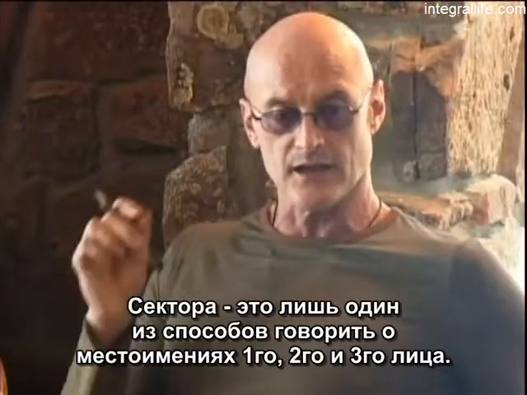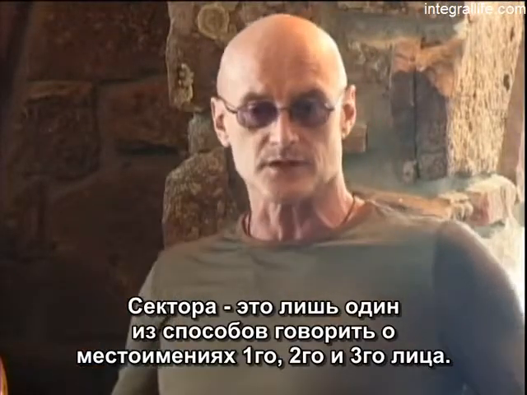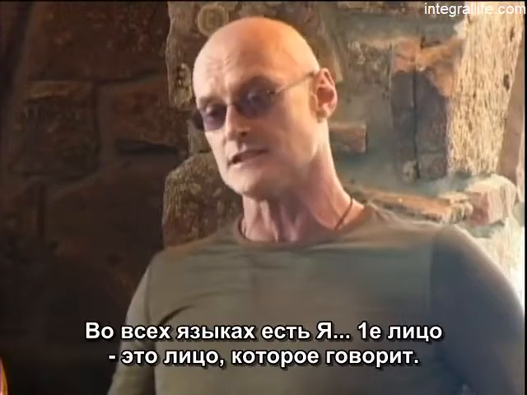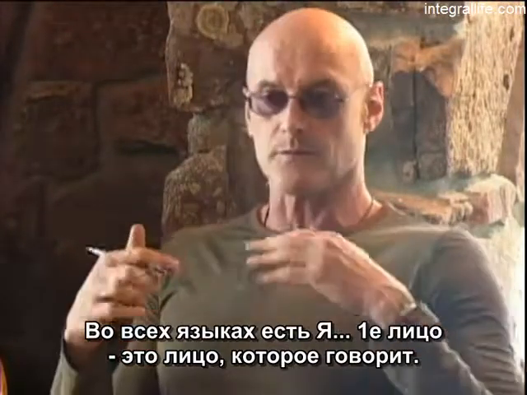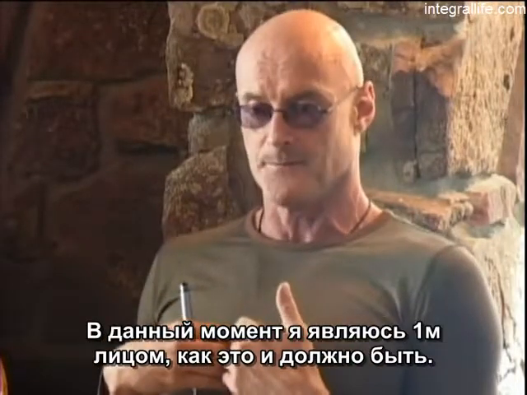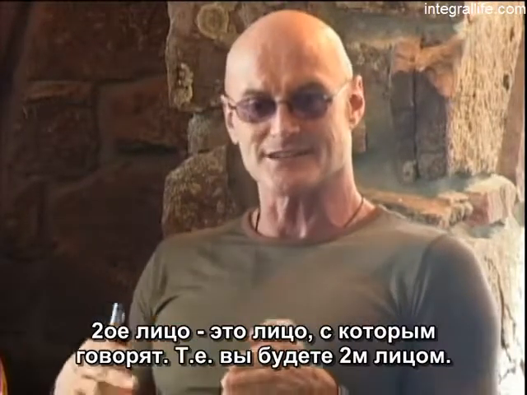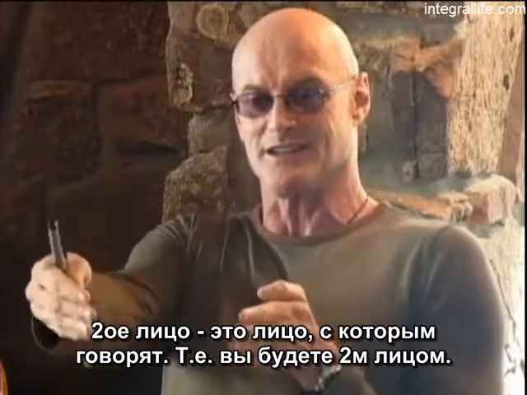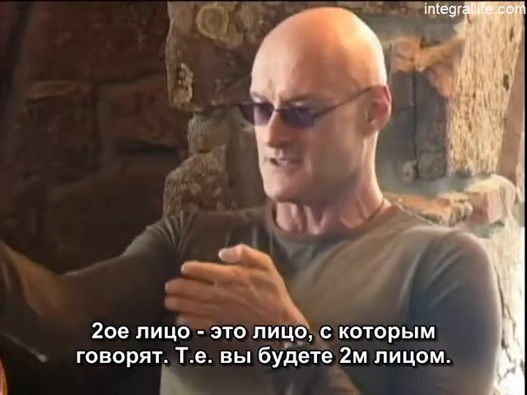Quadrants are just another way of talking about first, second, and third person pronouns. All natural languages have I. The first person is defined as the person who's speaking. So at this moment, I'm first person, as it should be. Second person is the person being spoken to. So you would be second person at this point.